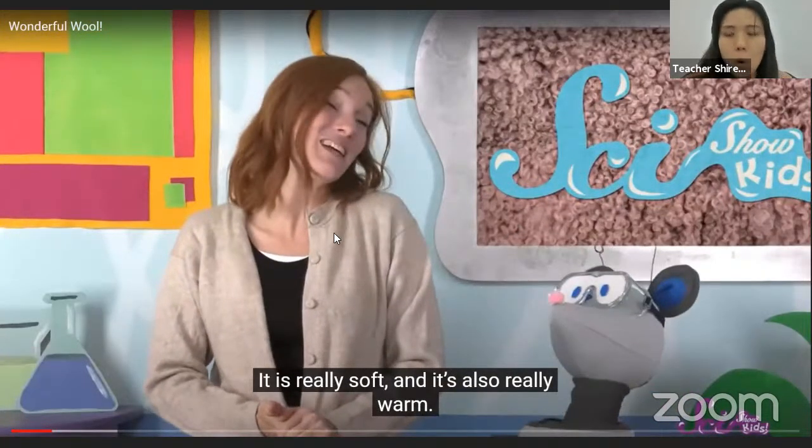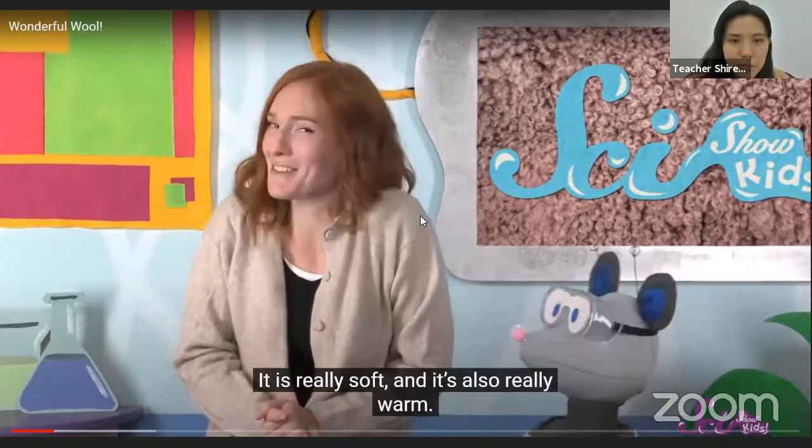You see, what she's putting on is the wool made out of sheep. But hey, why doesn't it look like a sheep? So how is it processed from the sheep to become wool to become clothes? Let's see the process. And it's really warm.